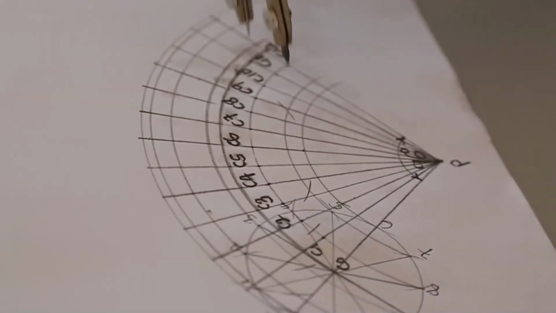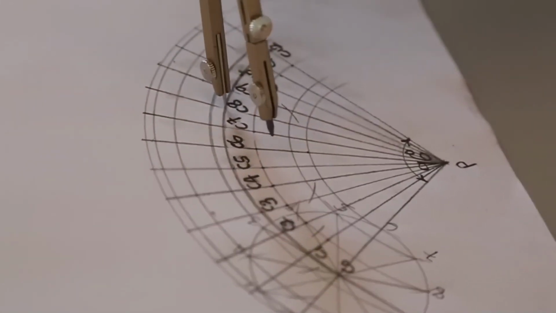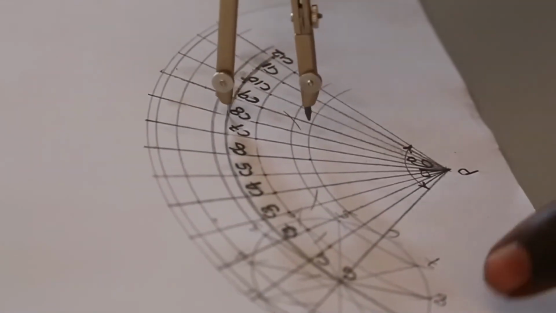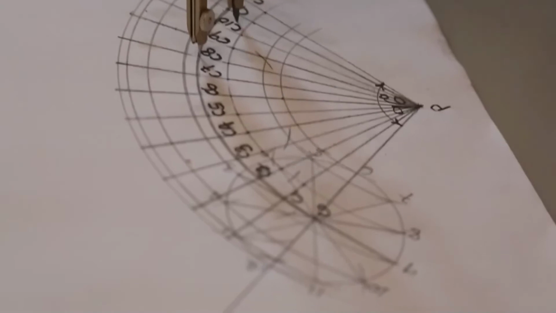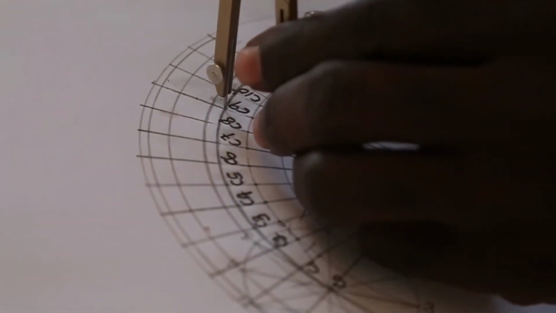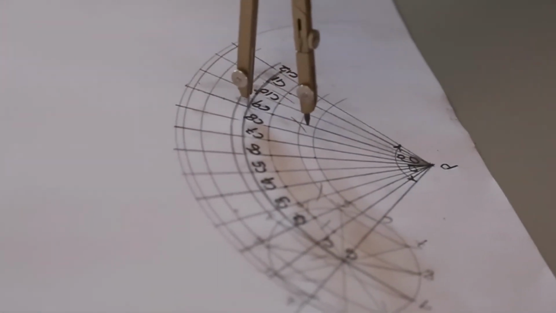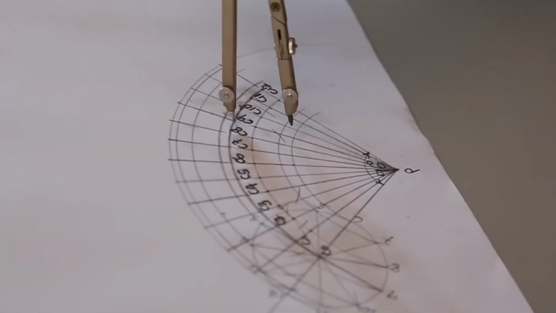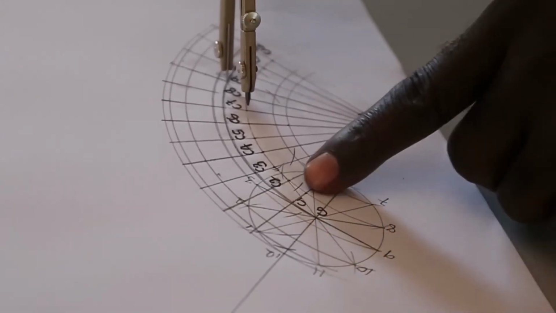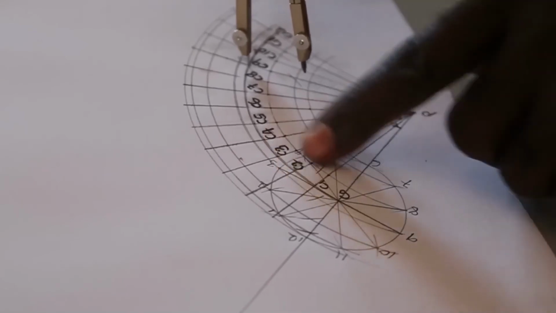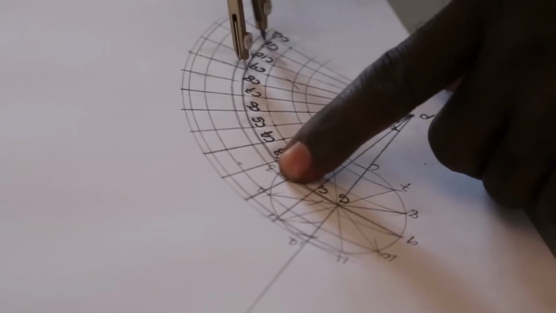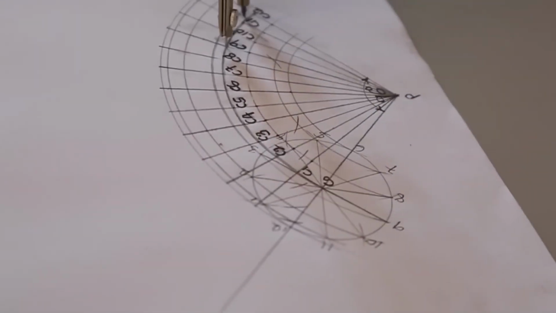Then we have 7. Then you move to point number 8. You strike an arc to cut across the bigger arc 8. Bigger arc 8 is here. Okay, this is it. Move to point number 9. You strike an arc to cut across the bigger arc 9. Where's the bigger arc 9? The bigger arc 9 runs through here. It runs through 3. So you cut across. This is where you cut across, right?